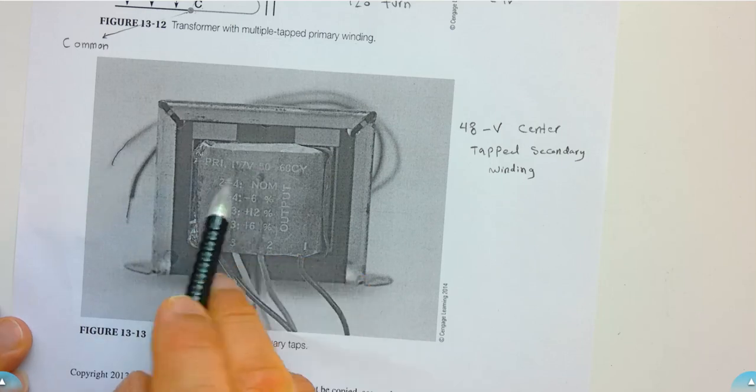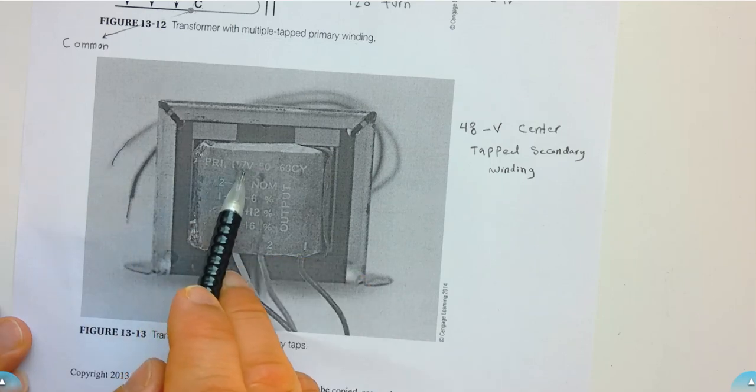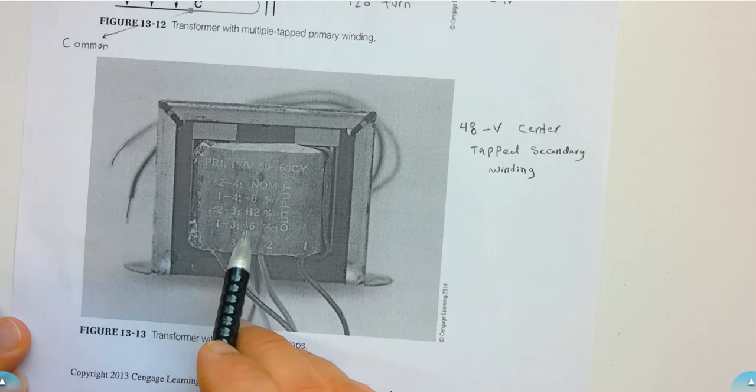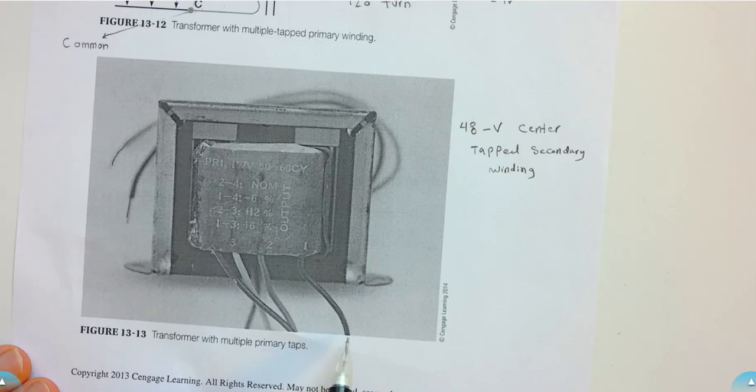Here the primary is 117 volts. The primary winding is at 117 volts. These four inputs will go to the primary winding.